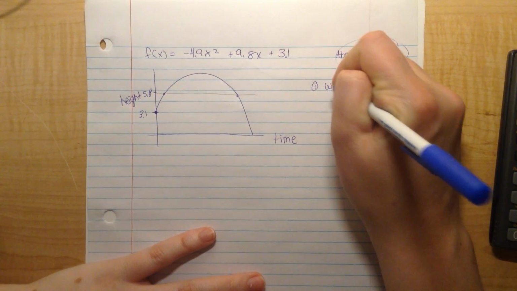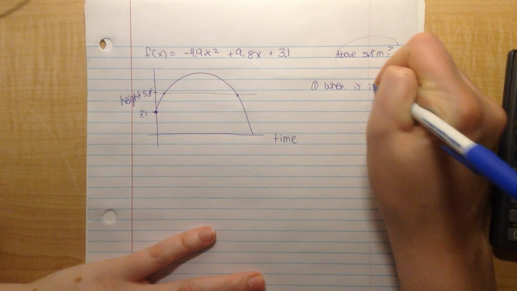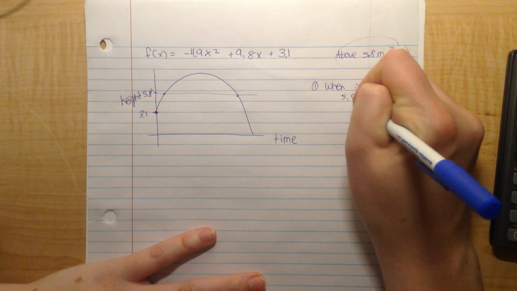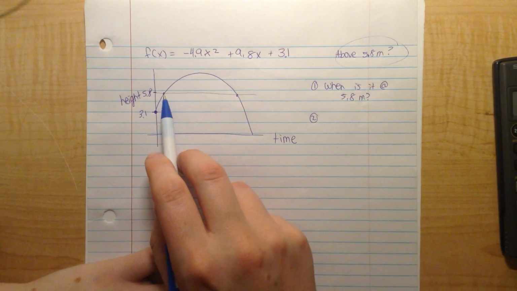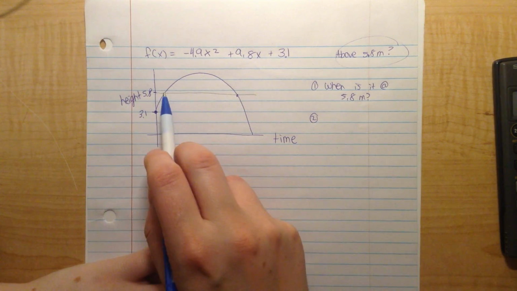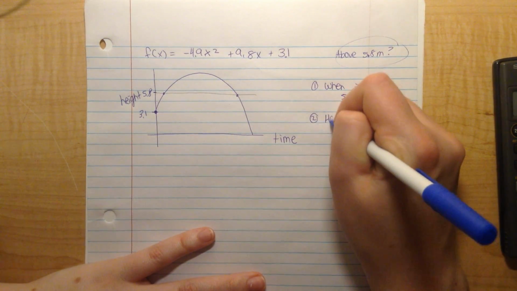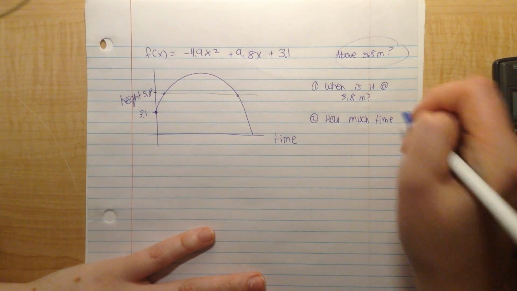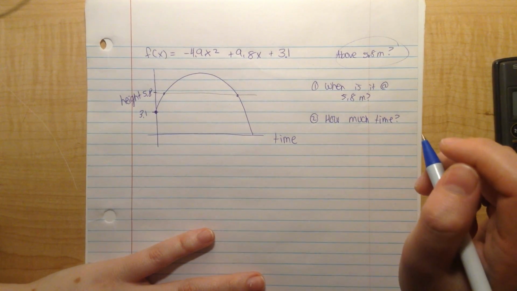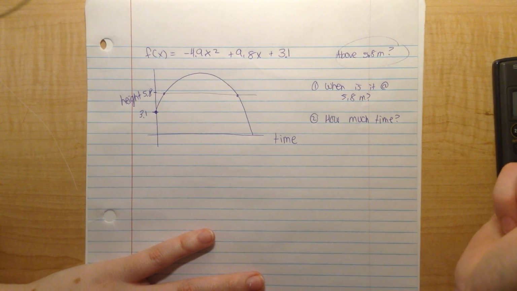First up is, when is it at 5.8 meters? And then two, if I know these two answers, how much time has passed? How long is the ball above?